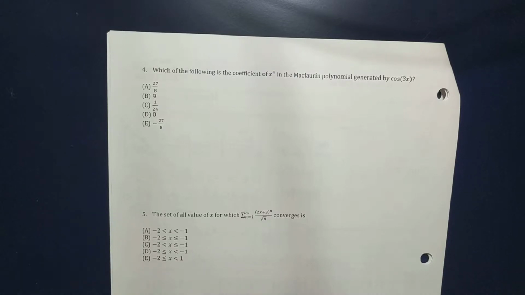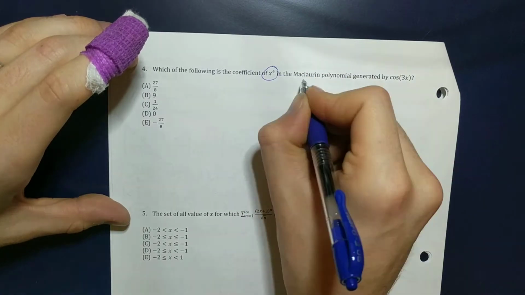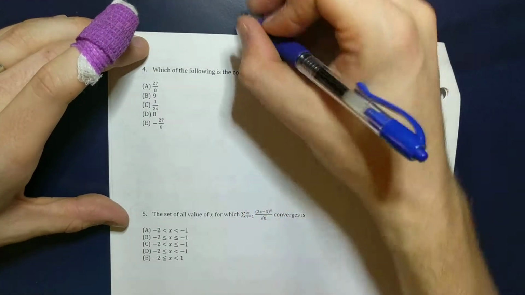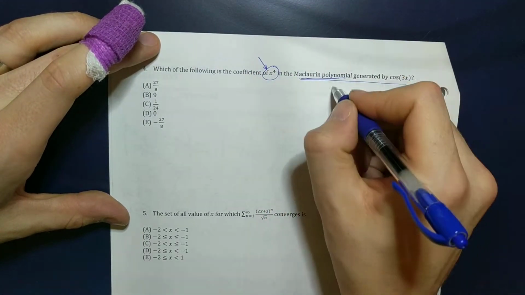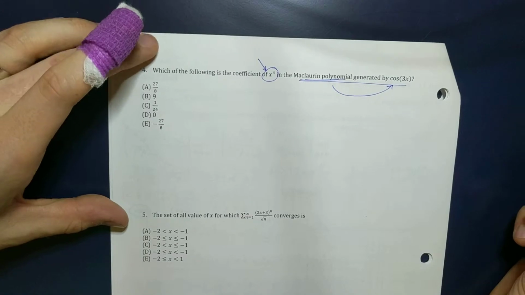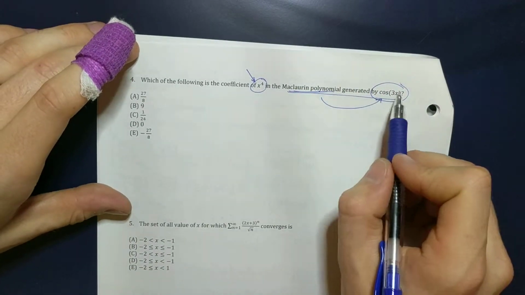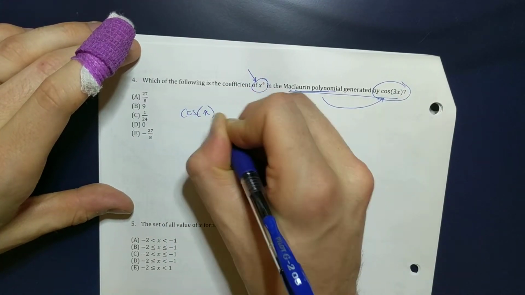Here we go, number 4 and 5 of practice set A, number 2. Which of the following is the coefficient of x to the fourth in the Maclaurin polynomial generated by cosine of 3x? I want the coefficient of this, but it would be helpful if I knew what the Maclaurin polynomial for cosine of 3x is. Luckily, cosine of 3x looks very, very similar to cosine of x.